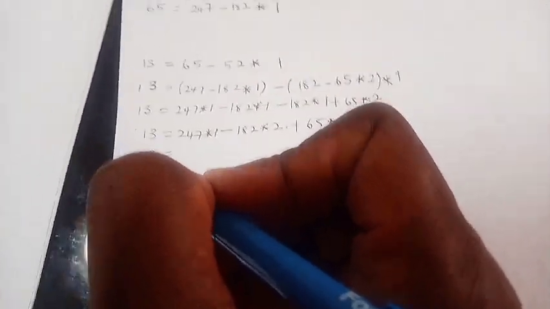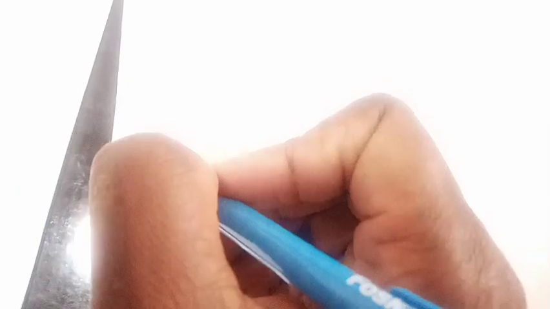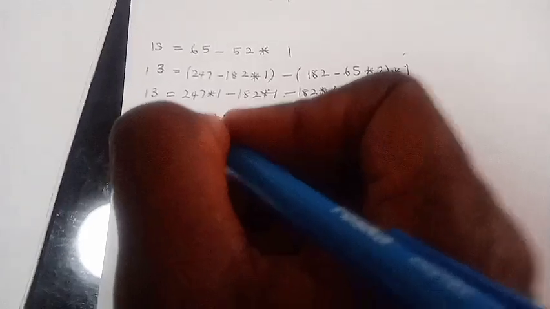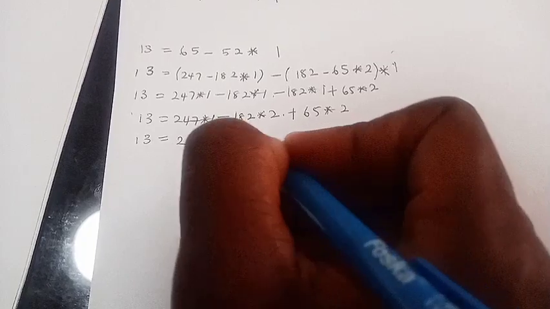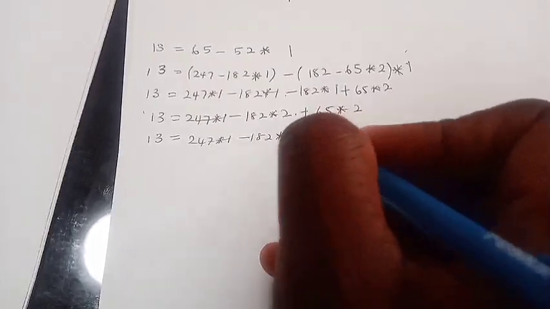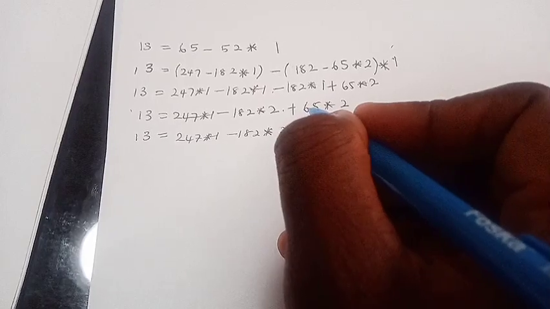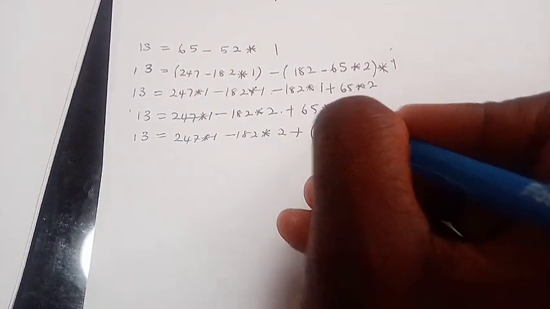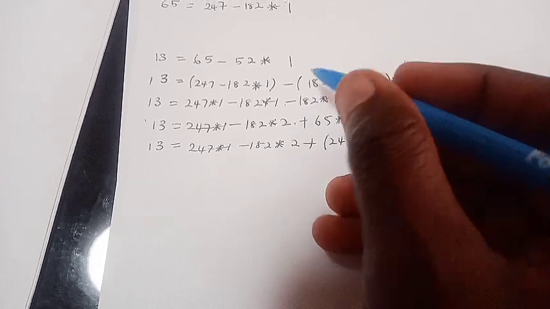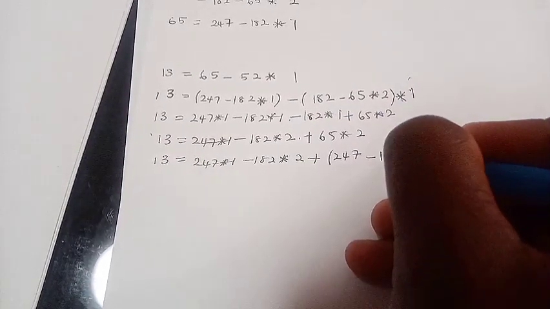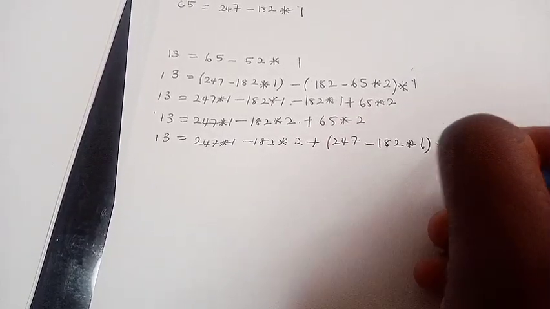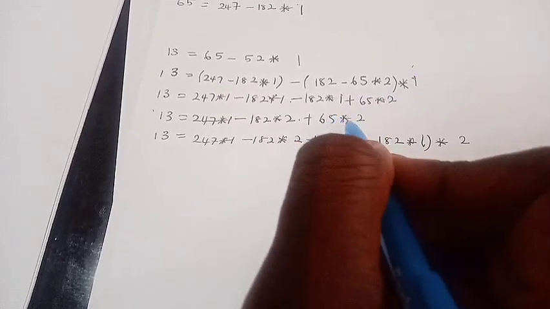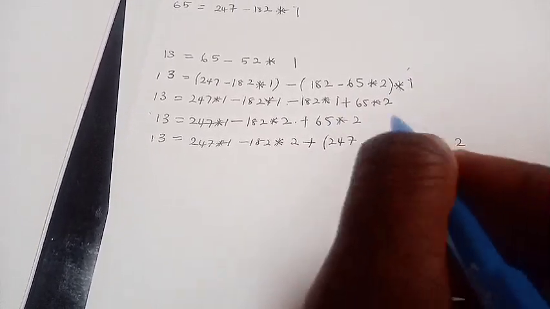Okay, I hope you can see what I'm doing here. So it's 13, and then I put 247 multiplied by 1 minus 182 multiplied by 2 plus, then I open a bracket. Now I'm putting the values of 65, so I take 247 minus 182 multiplied by 1, and then I multiply this value of 65 by 2. Since here it's 65 by 2, this is 65, and then I multiply it by 2.